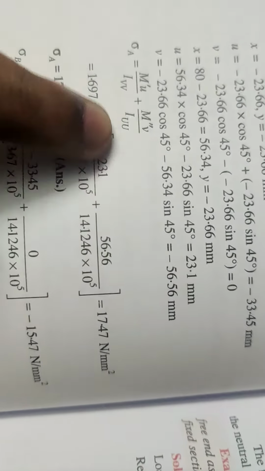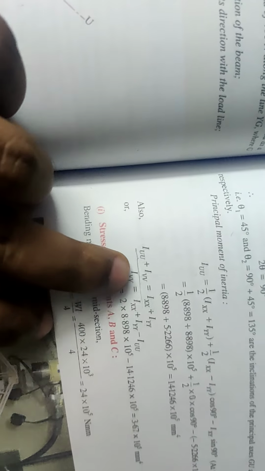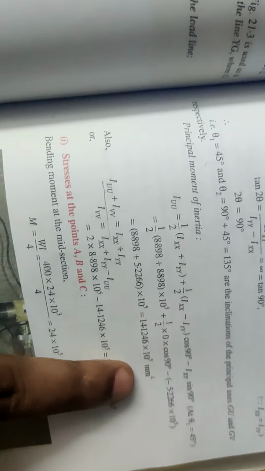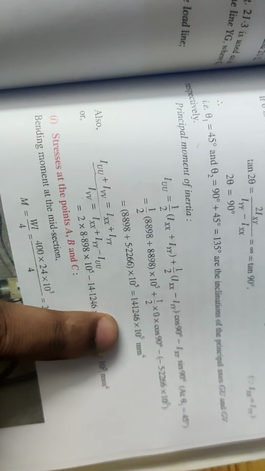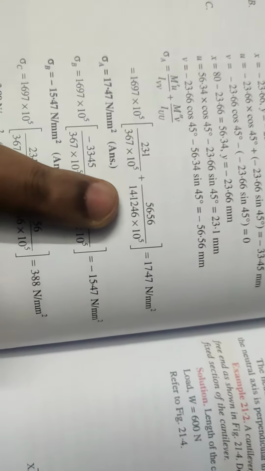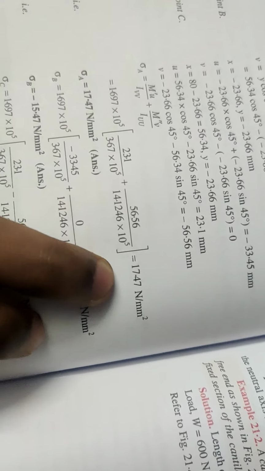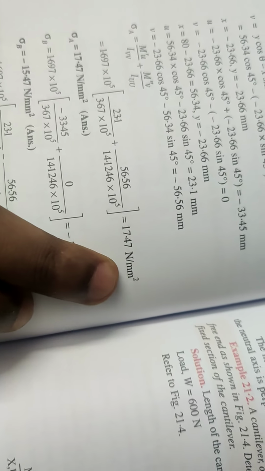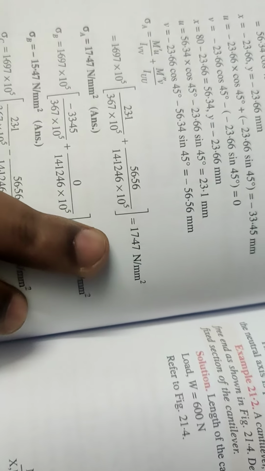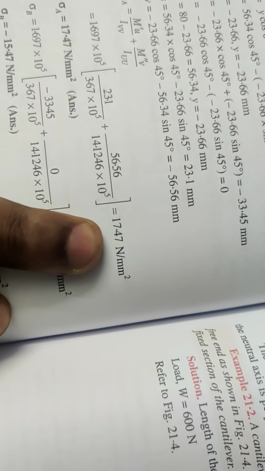divided by IUU. IUU value also we already calculated. IUU is equal to 14.124 into 10 power 5 Newton per mm to the power 4. So that value also we are substituting here, and after solving we are getting sigma A as 17.47 Newton per mm square. So stress at point A is 17.47 Newton per mm square.